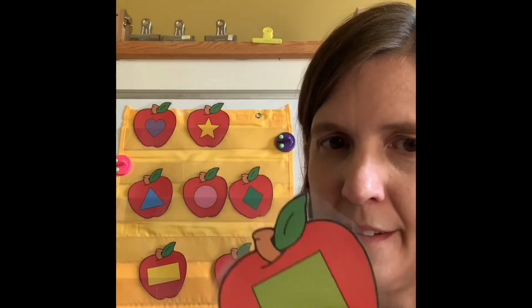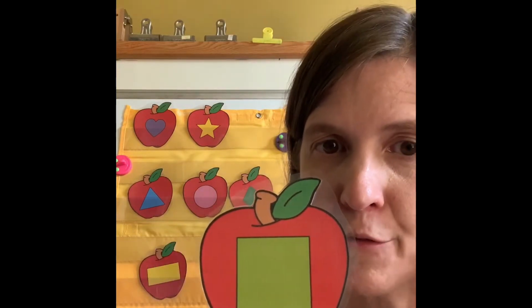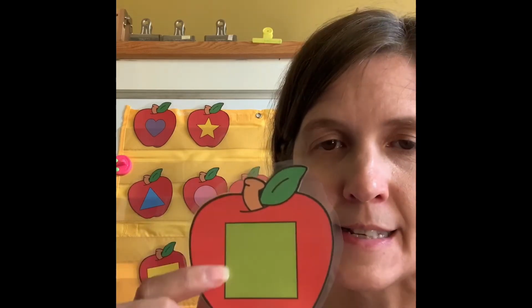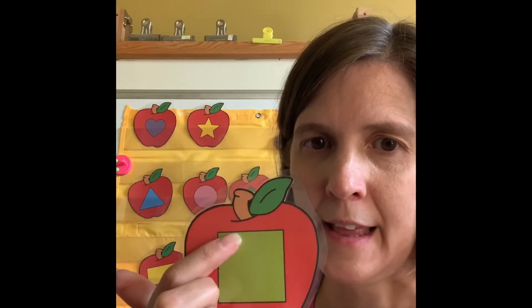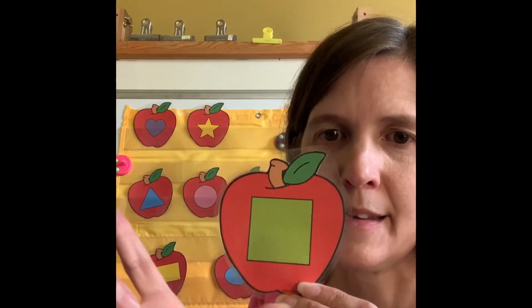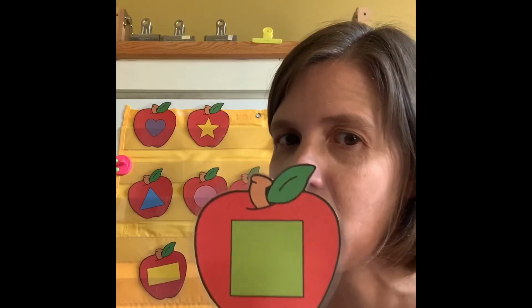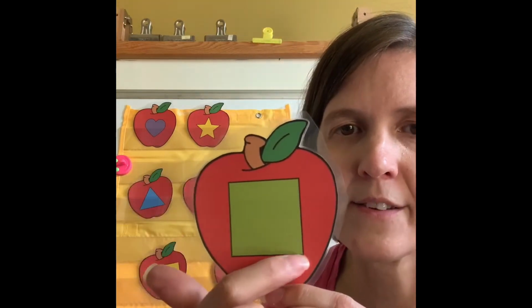Okay, now this shape, don't tell me just yet if you know it. This shape has 4 corners, 1, 2, 3, 4, and 4 sides, 1, 2, 3, 4. And those sides, this is special, the sides are all the same length. It doesn't have long sides and short sides. All the sides are the same. Do you know the name of this shape? What shape is it? Let me hear it. I heard some of you say it. It's a square. That's a square when all the sides are the same.